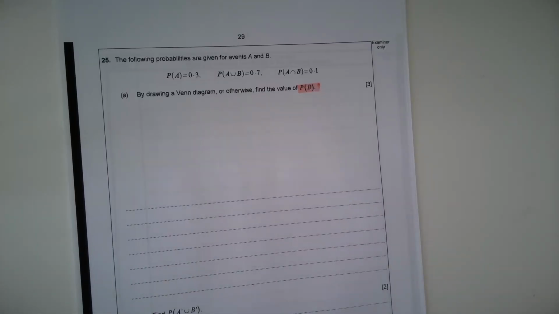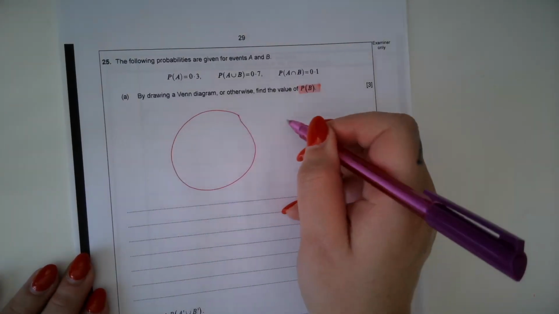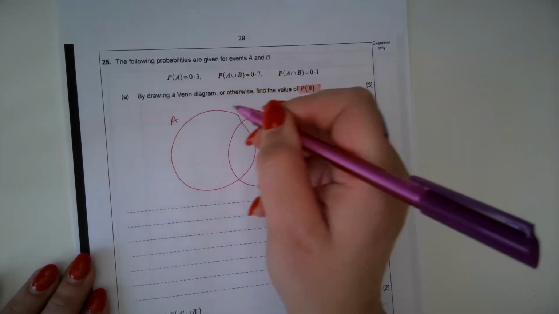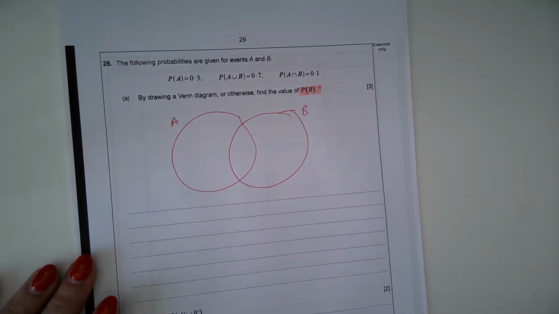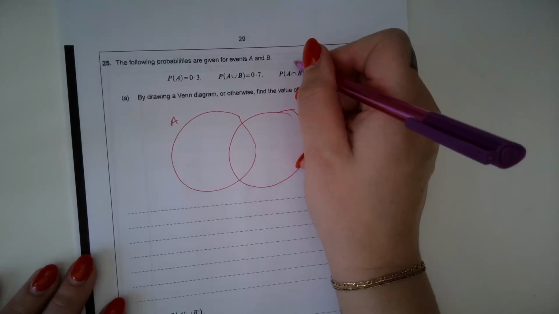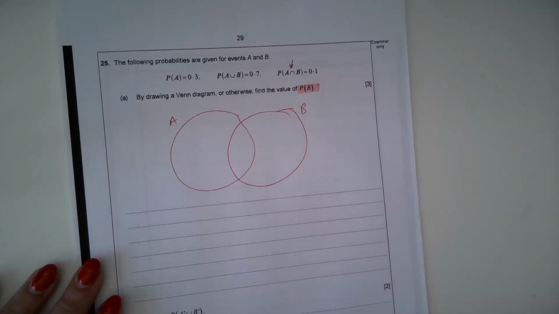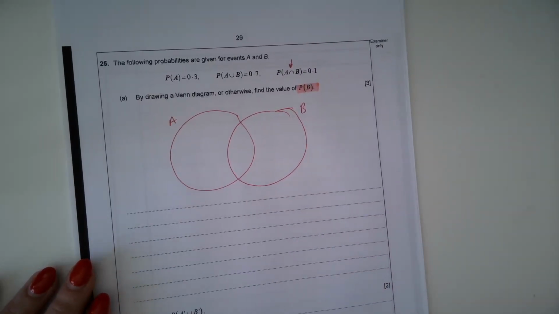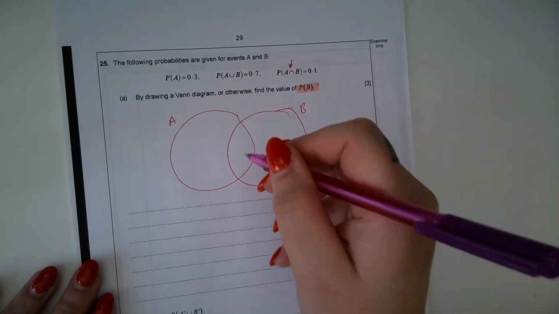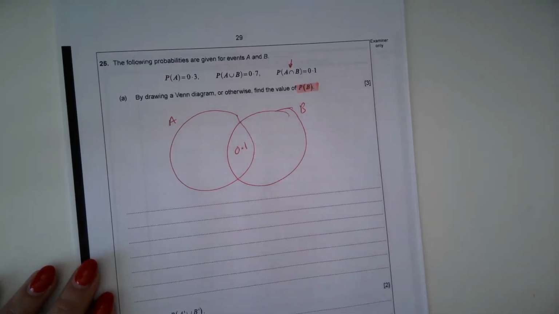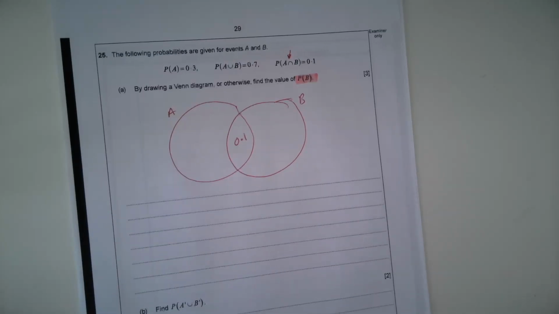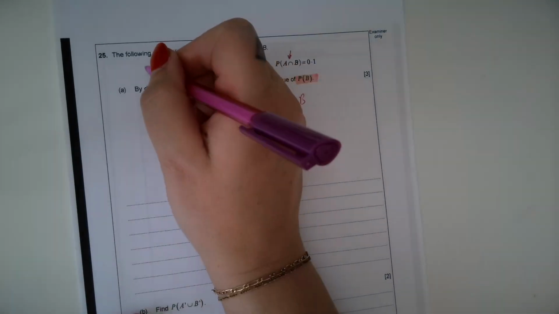I'm going to use a Venn diagram because I like diagrams to sort information. So I'm going to draw a Venn diagram and I'm going to say that that's set A and that's set B. So I'm going to start here, A intersection B. So that's the probability that an element is in set A and in set B. So that's the middle part of my Venn diagram there. So I'm going to fill that in, guys, okay? And then I'm going to use this piece of information.